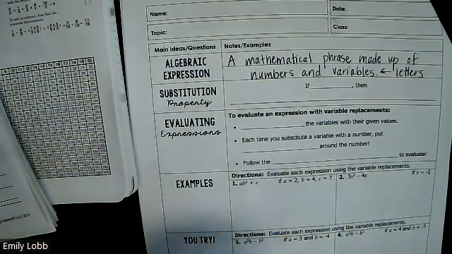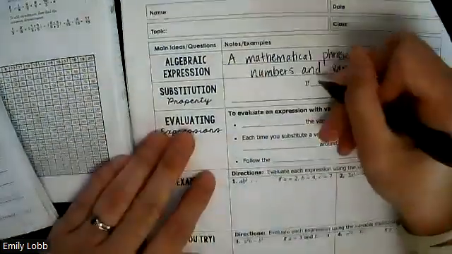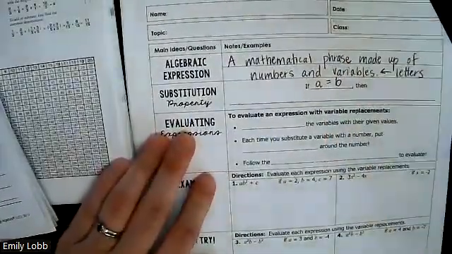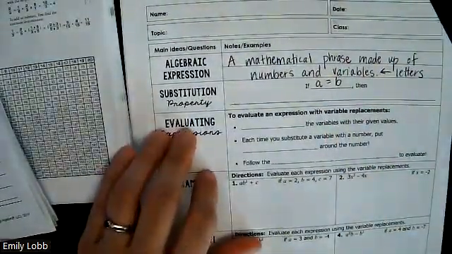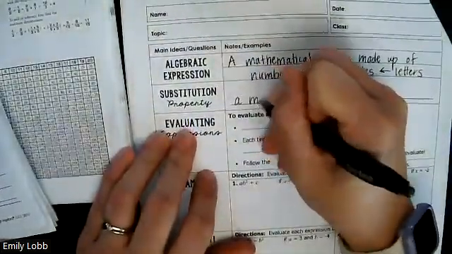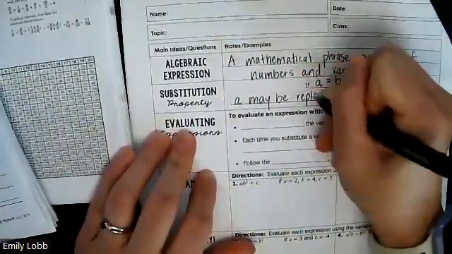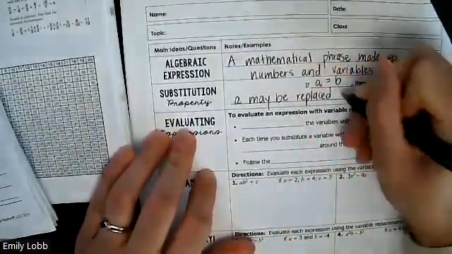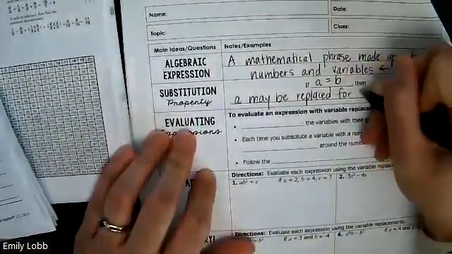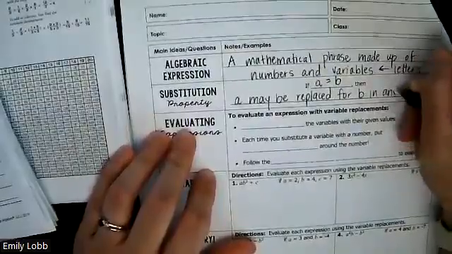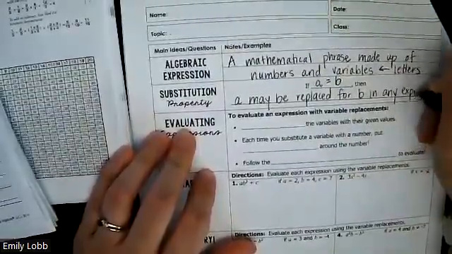Our substitution property is if A equals B, then A may be replaced for B in any expression.